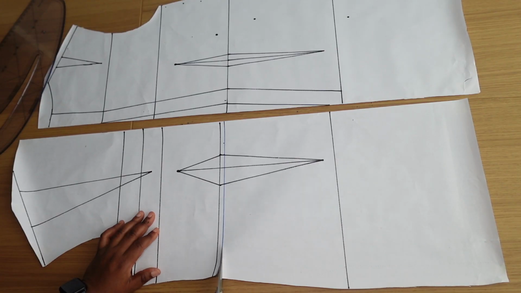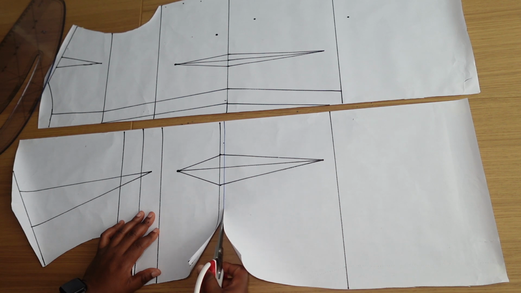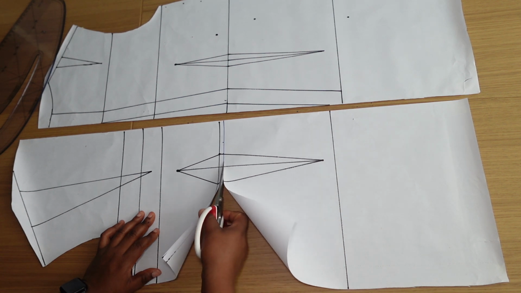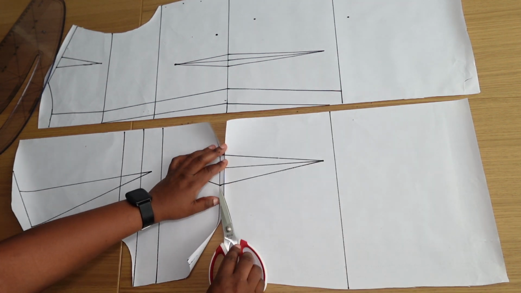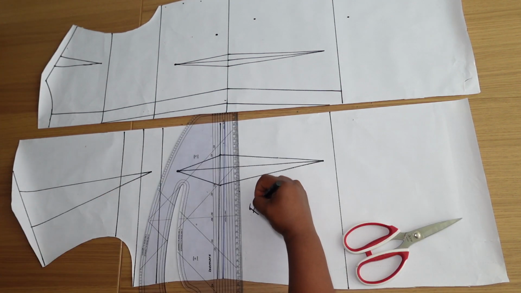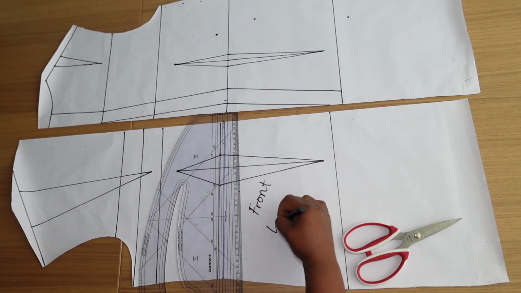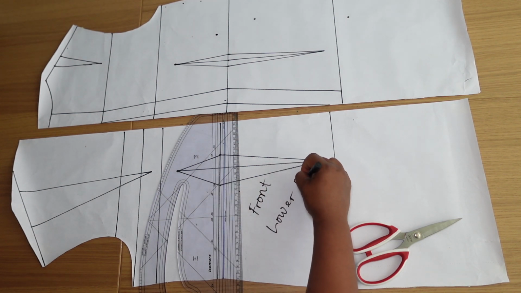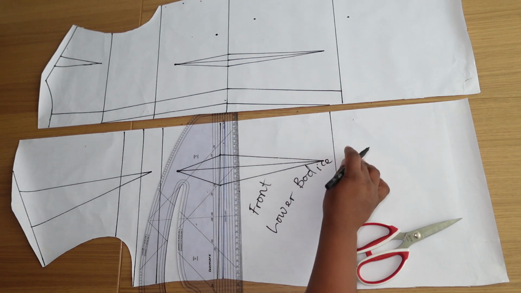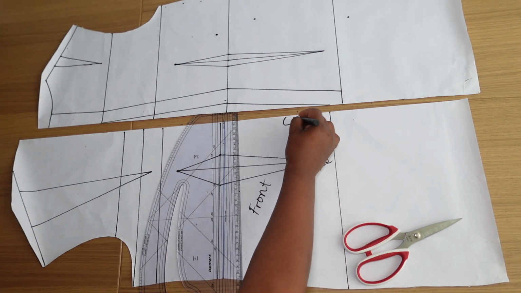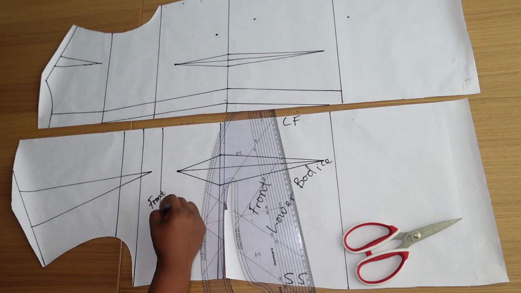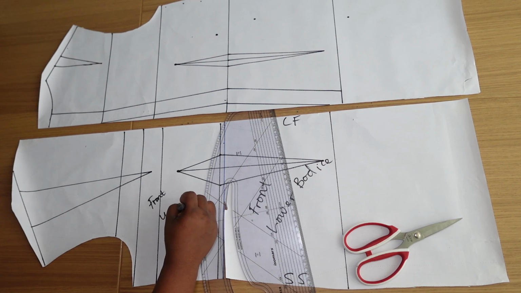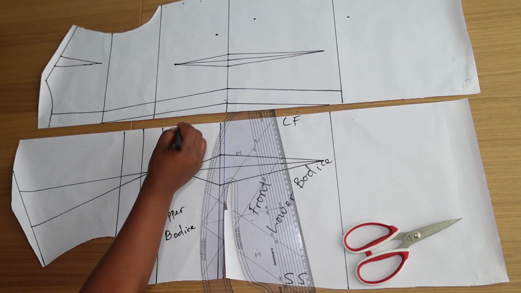Once this has been done, you're going to be cutting through the pattern this way, and after which I'm just labeling the lower bodice and the upper bodice. So right and front lower bodice for the lower bodice of this pattern, and that is the center front and the side seam. Doing the same to the upper bodice of the front basic bodice pattern. So many bodices. That's the center front as well.